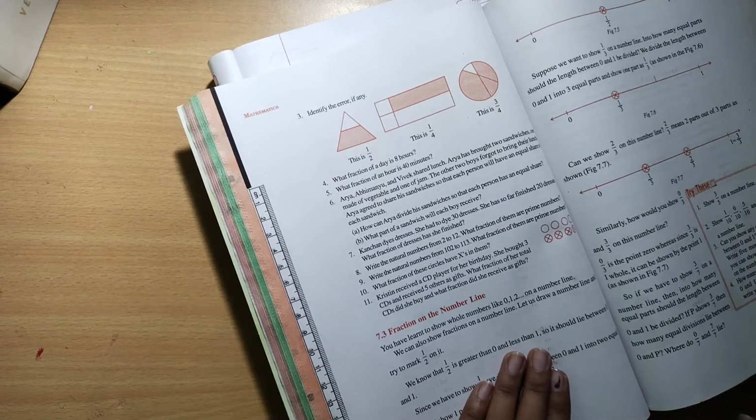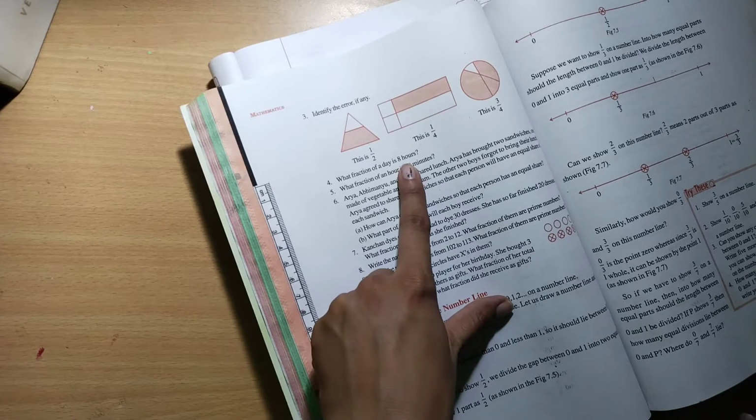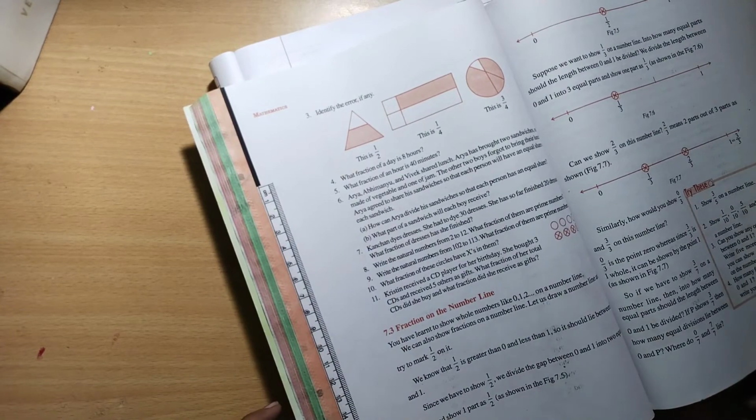This brings us to the next question, which is question number 4. What fraction of a day is 8 hours? Okay, this is an easy question. We are going to solve this out. So let us see how we are going to solve this.